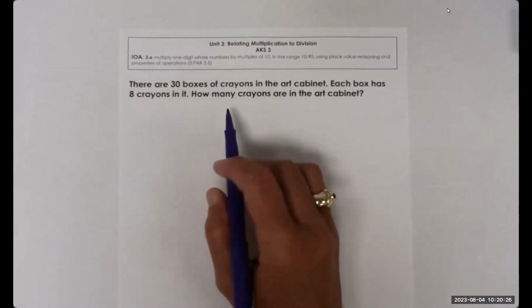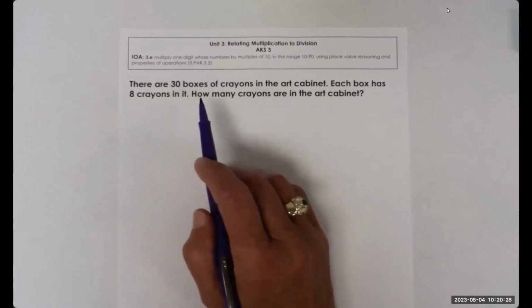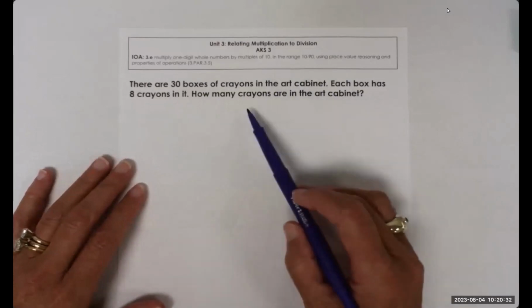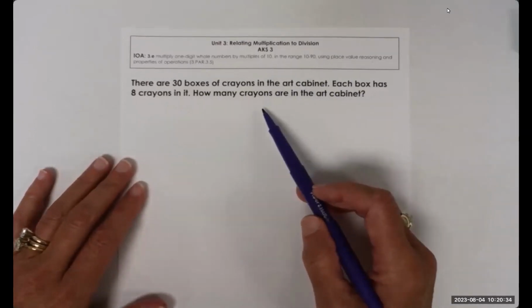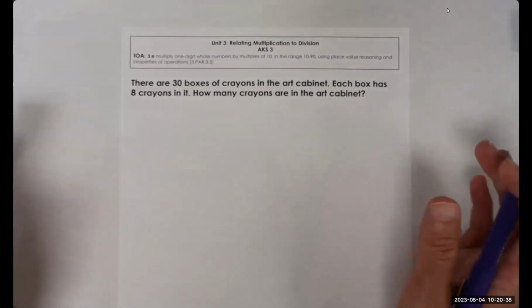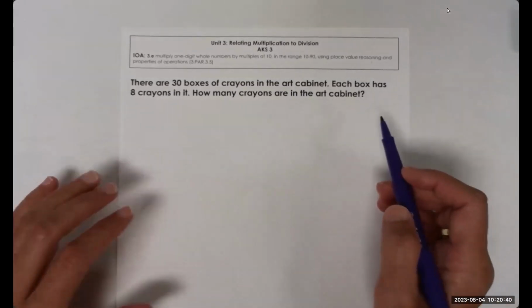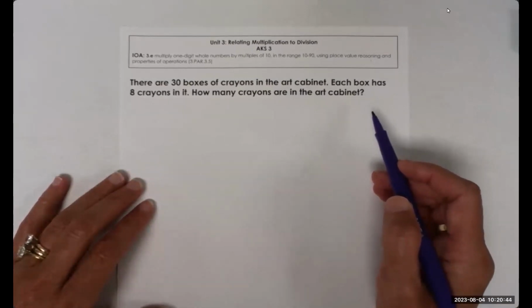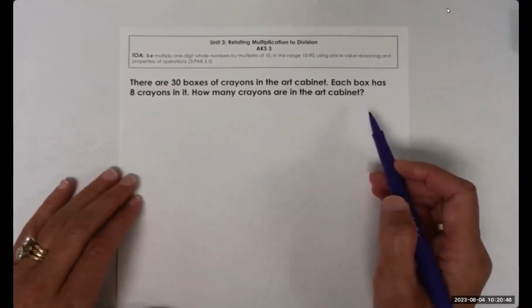So our problem here is there are 30 boxes of crayons in the art cabinet. Each box has 8 crayons in it. How many crayons are in the art cabinet? As always, when I start with my kids, I always want them to visualize what's happening in this problem, okay? I always ask, what math movie do you see?